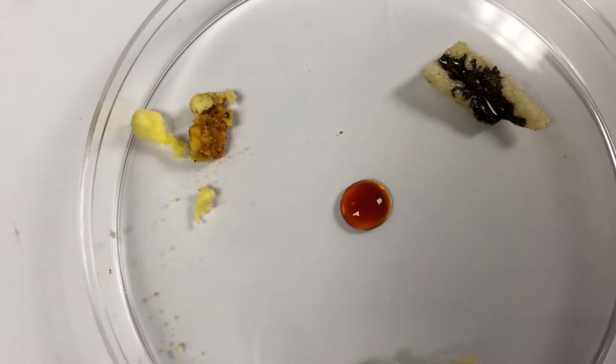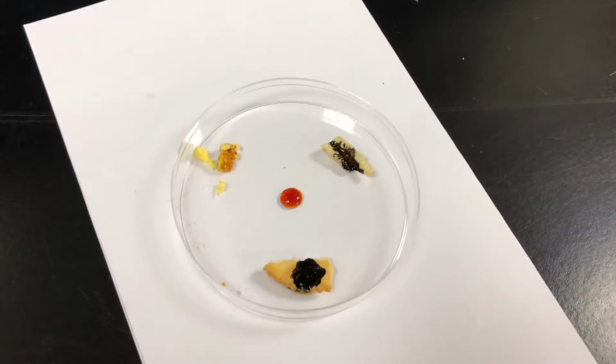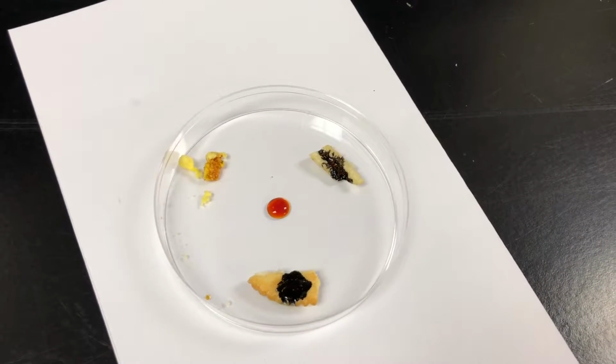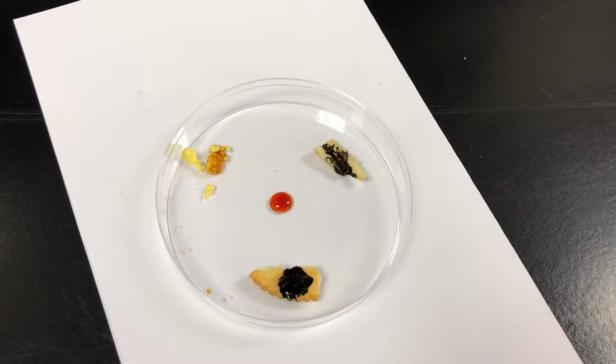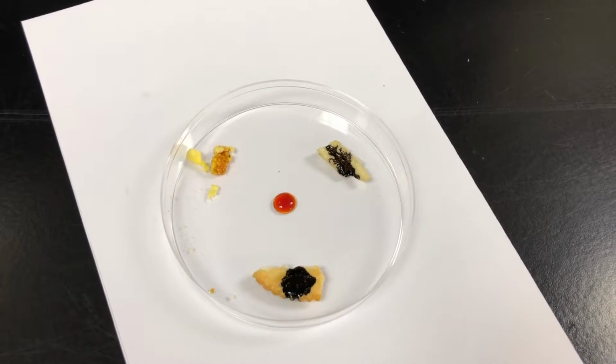Over here in the top left corner, we have our egg, and you can see that on top of the egg, it's still kind of that orangey color, especially compared to the control. It's not actually changing anything. There is no starch in the egg, so that would be a negative result.